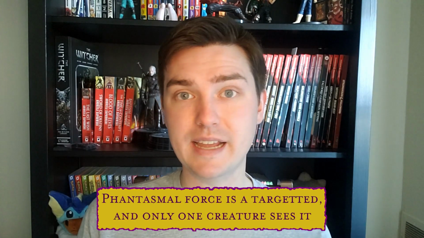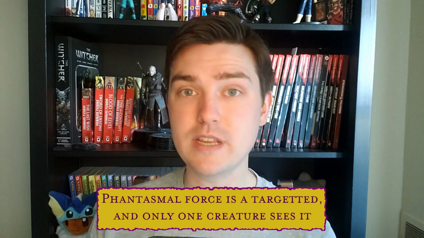Our next spell is the second level spell, Phantasmal Force. Unlike the previous illusions we've covered, which are visible to every creature, Phantasmal Force is targeted against one creature, and they are the only creature that sees that illusion. If a target fails their saving throw against the spell, a very convincing illusion appears in their mind.